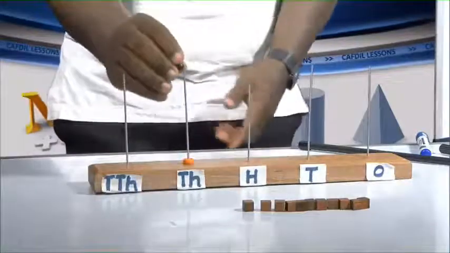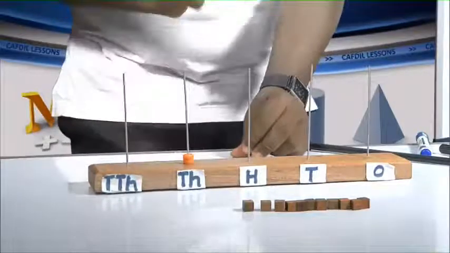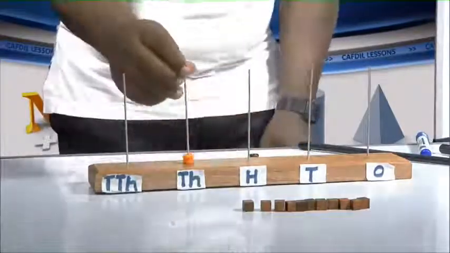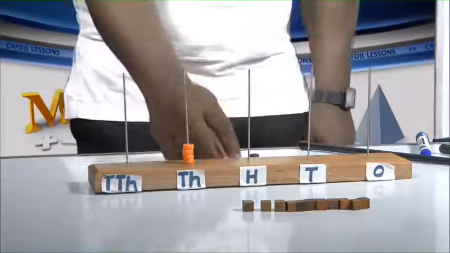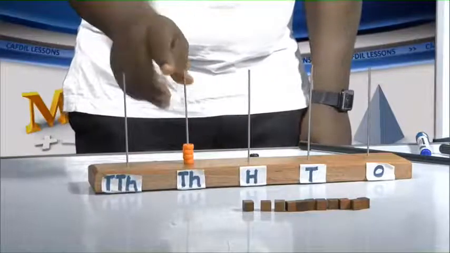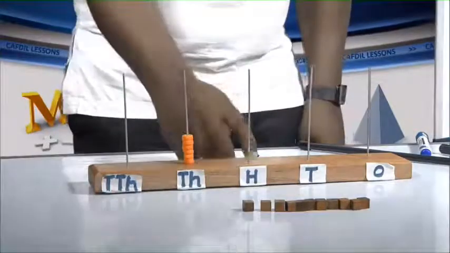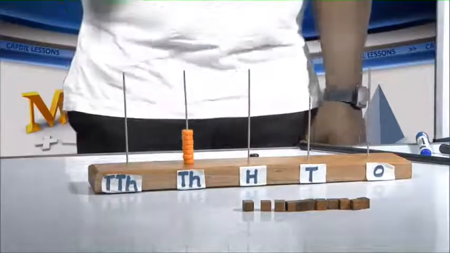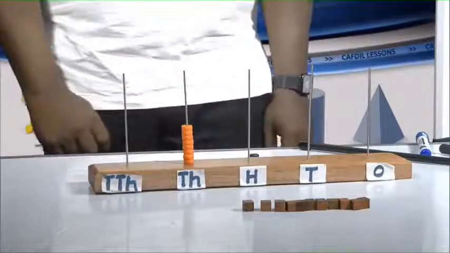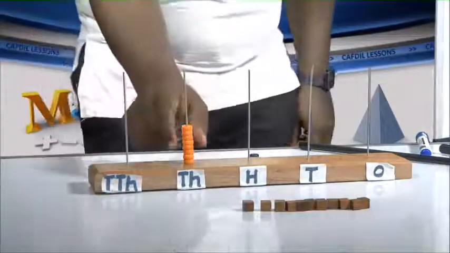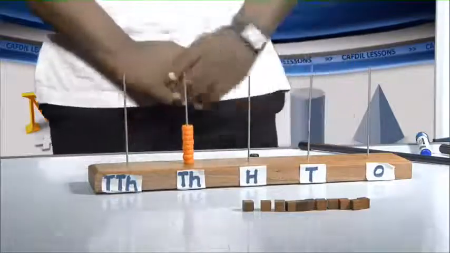1, 2, 3, 4, 5, 6, 7, 8. So I have my 8,000 on this abacus.